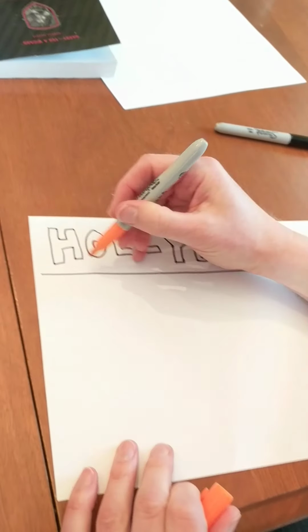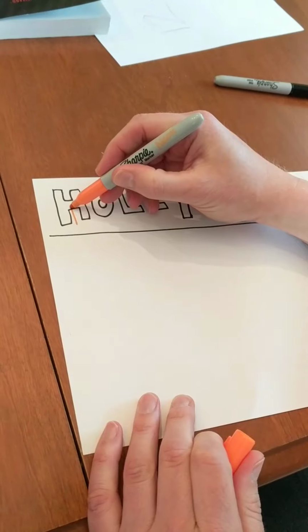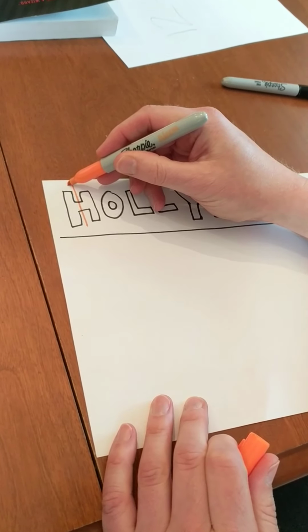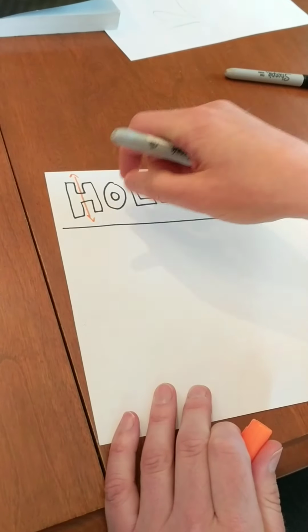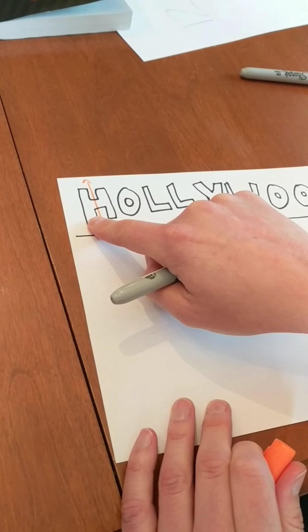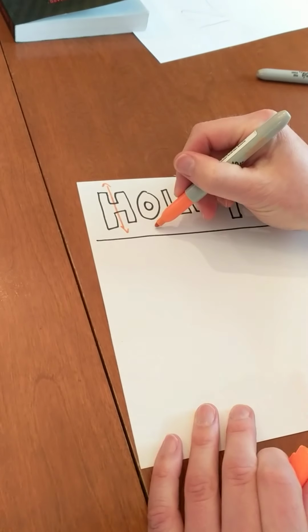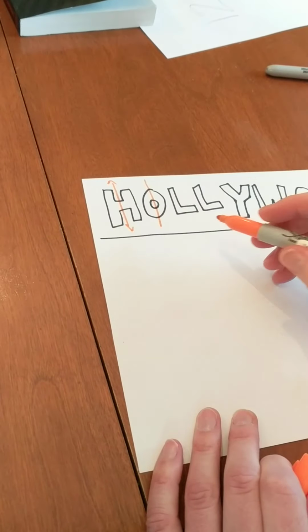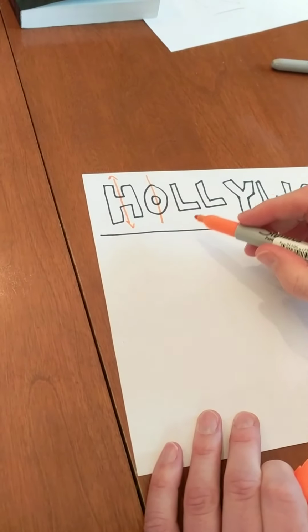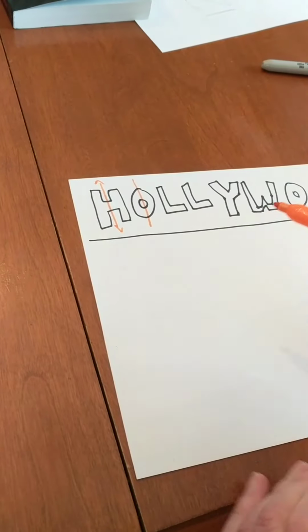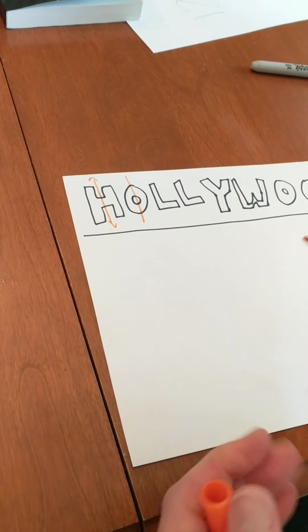So like on the H, for example, if you drew a line right down the middle and then you folded it, you have to kind of visualize it, it's going to be the same on both sides. Same thing with the O. The L, there is no place to put a line that's going to make the two sides equal, so the L would not have line symmetry.